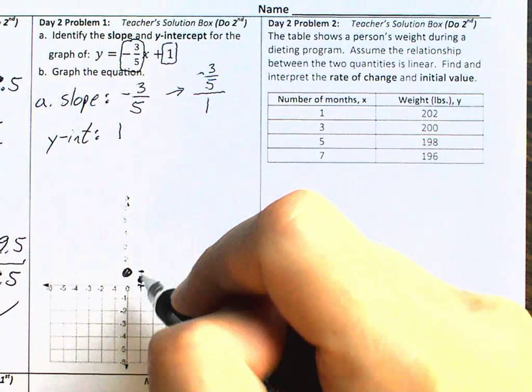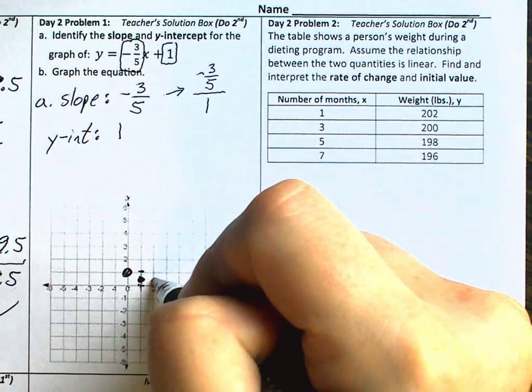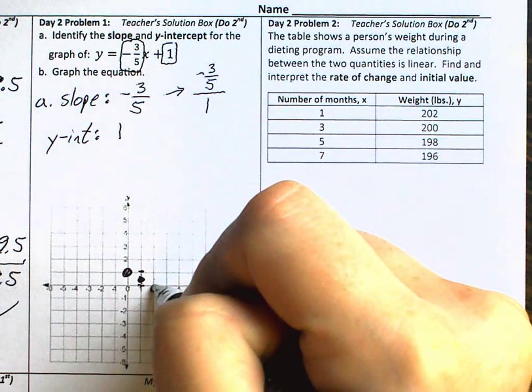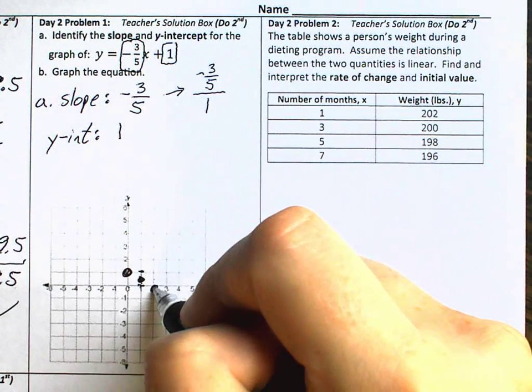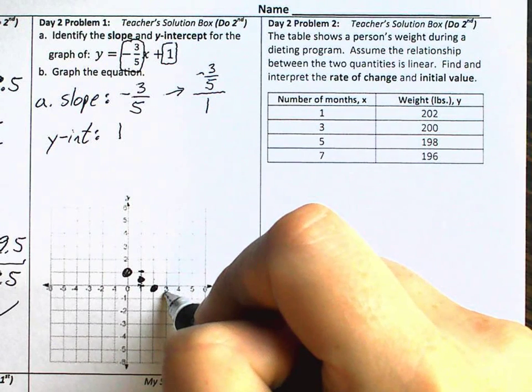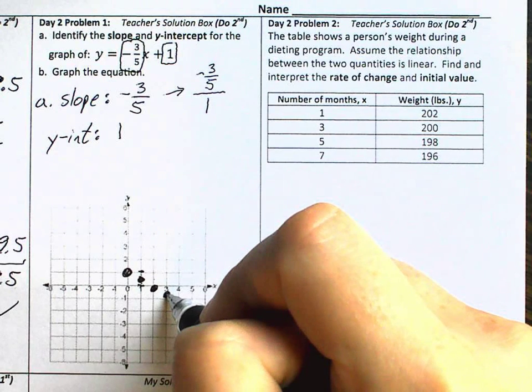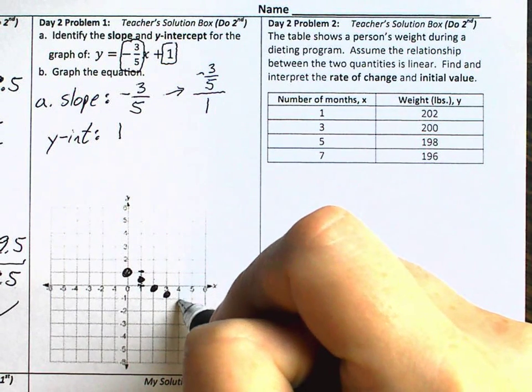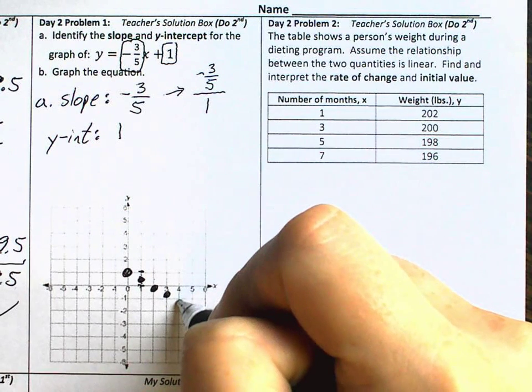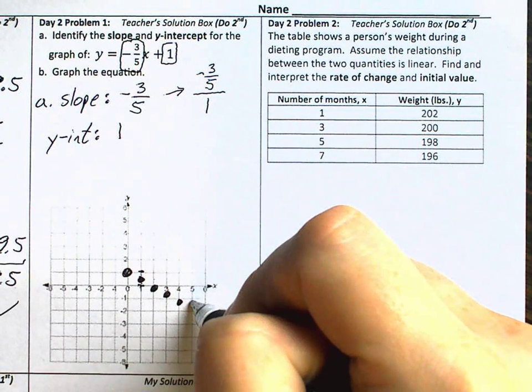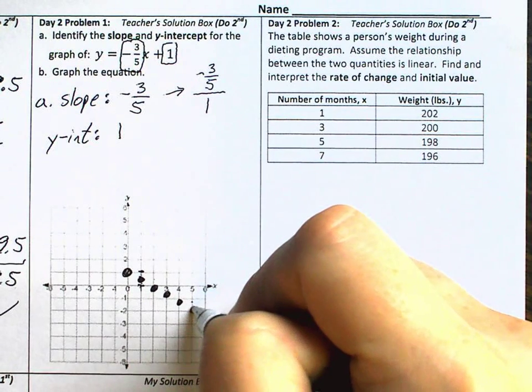Now we could repeat this process and go over 1 again and then down 3/5, and again, and again, and again.